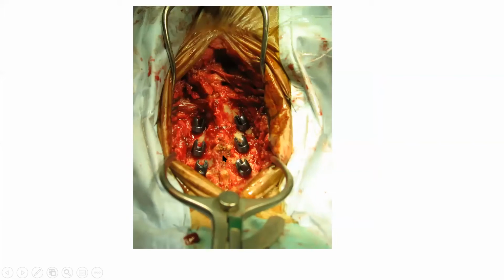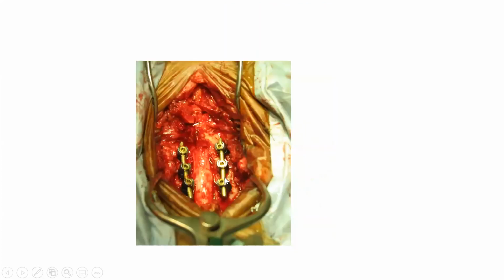So this is a midline; the spinous process has been nibbled away. The lateral mass screw goes laterally. I'm going laterally to avoid the vertebral artery in front. And all you do is connect to the rod, and there's your laminectomy. I've taken the lamina off here, so the spinal cord is exposed.